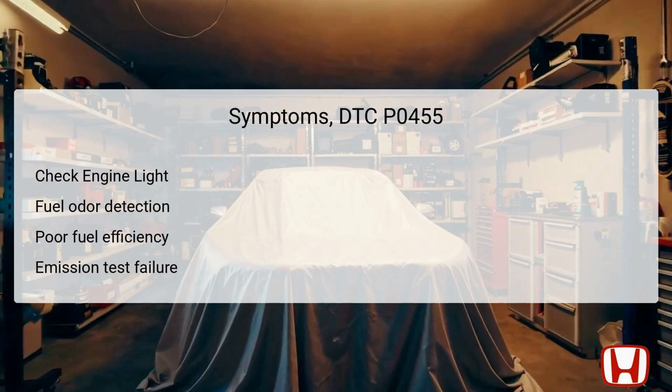When DTC P0455 is present, the most noticeable symptom is the activation of the check engine light on the dashboard. This warning indicates that the onboard diagnostic system has detected a fault within the EVAP system. Drivers may also notice a fuel odor, especially when near the fuel filler area due to escaping vapors.